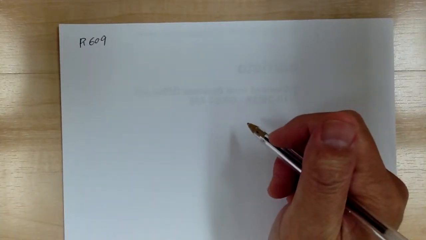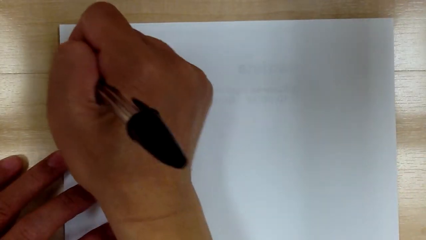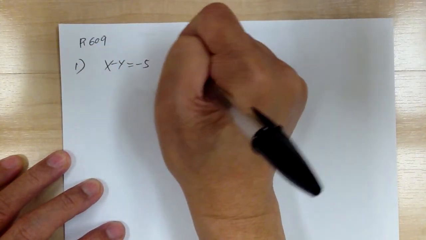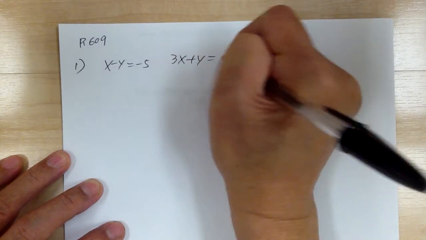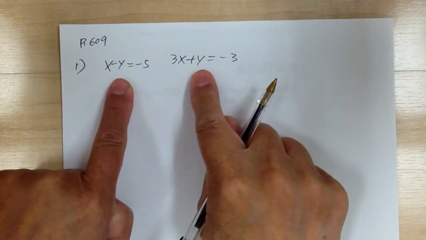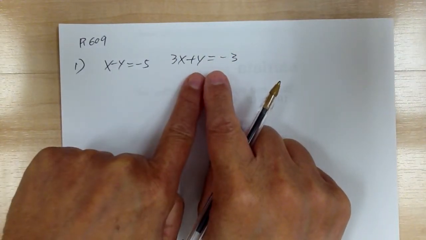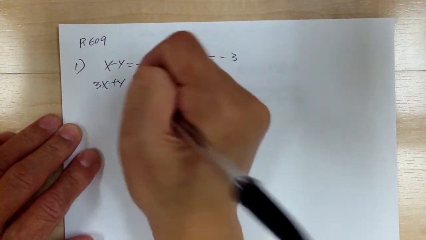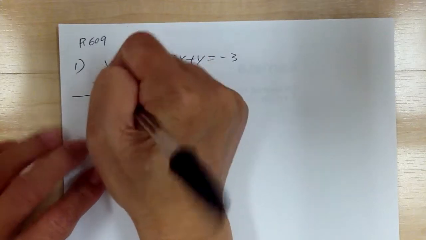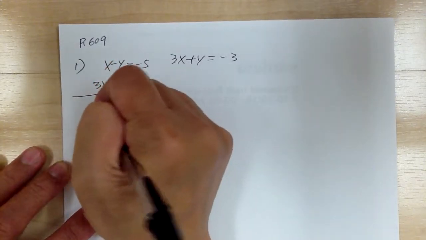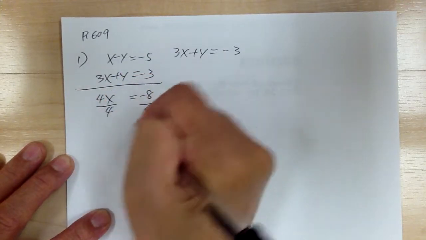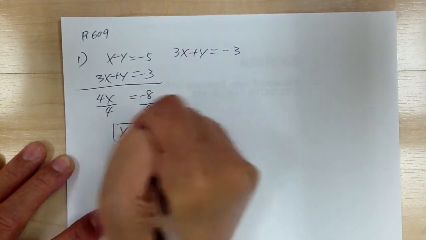Let's go to page 609 and let's do the odds. So number 1, you've got x minus y equal to negative 5, and 3x plus y equal to negative 3. The y is already opposite. I'm going to put this one under here: 3x plus y equal to negative 3. When you add, the y cancels out. So you get 4x equal to negative 8. Divide by 4, divide by 4. So x equal to negative 2.